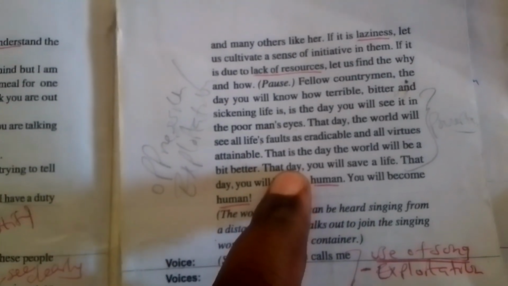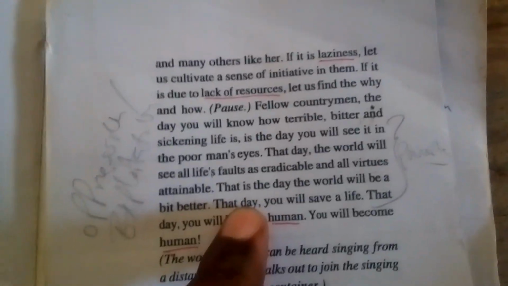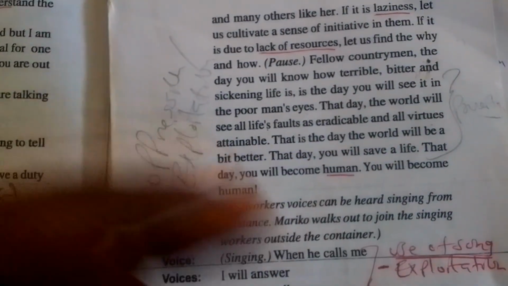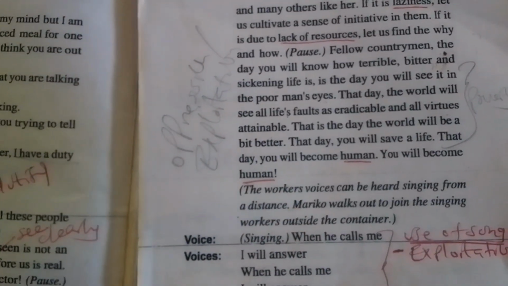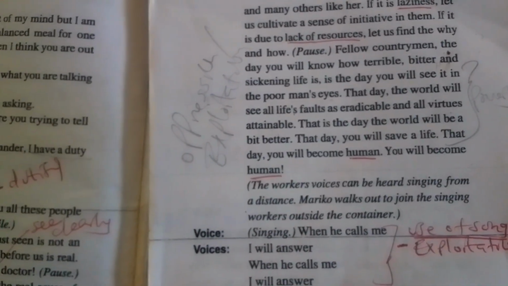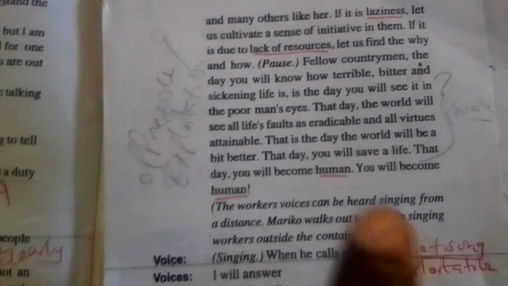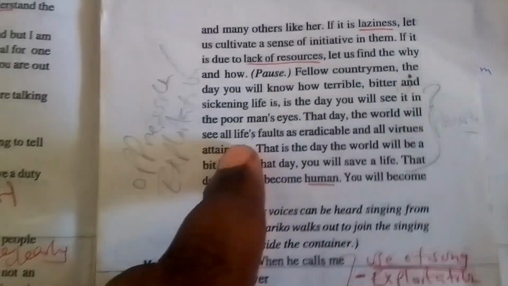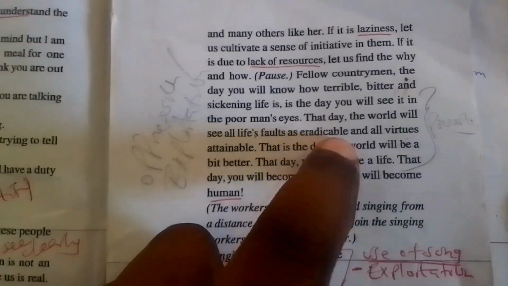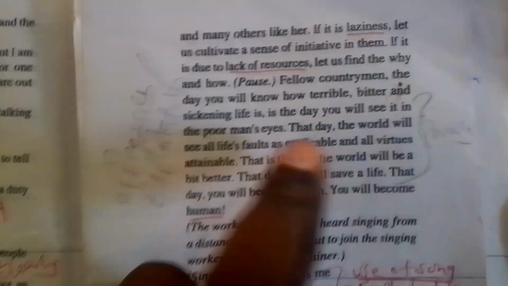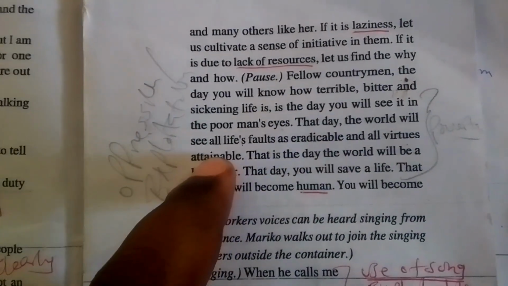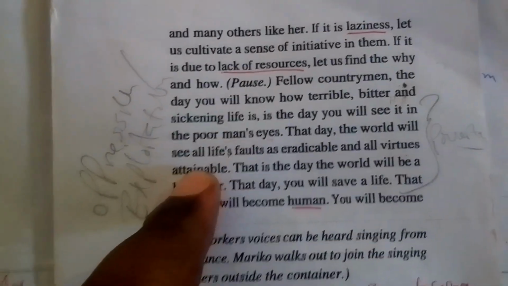Instead of saying optimistic, if it is difficult for students, you can use the word hopeful. He believes that all life's faults are eradicable, that means can be eradicated, and all virtues attainable. It can be attained.